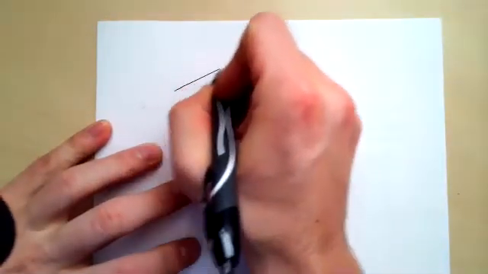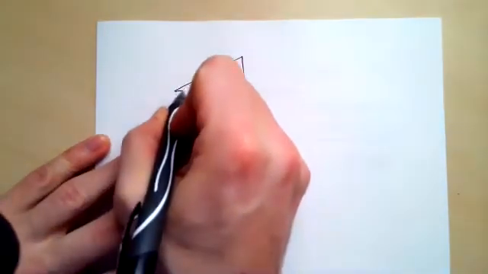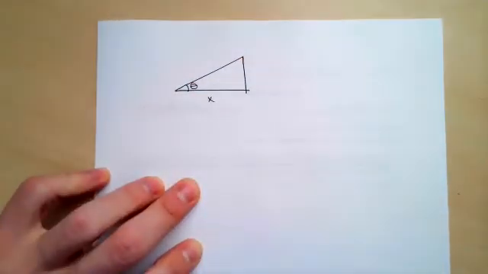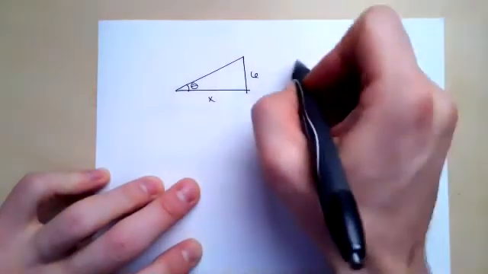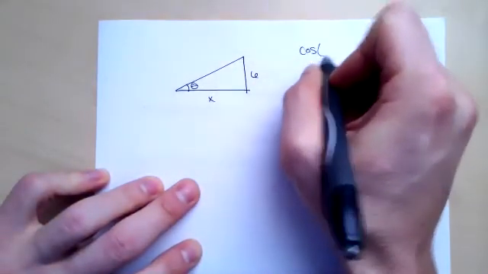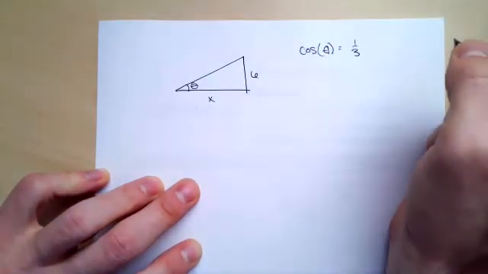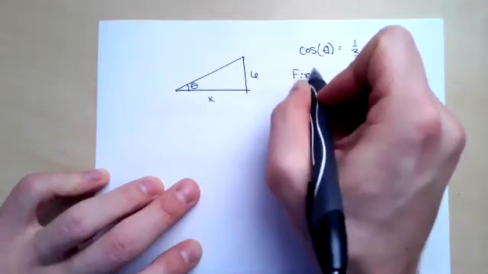Okay, so let's take a look at another problem, a little bit harder now. Let's say we've got another triangle. I give you x, I give you theta, and let's say this side is 6. And let's say we also say that cosine of theta is equal to 1/3. The problem is going to be to find x.